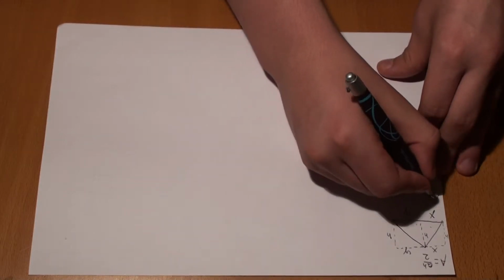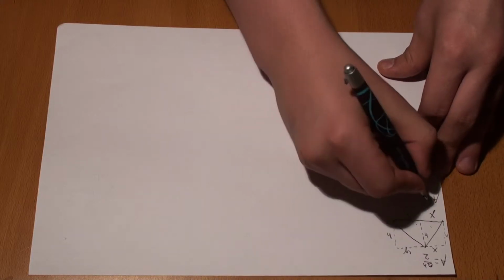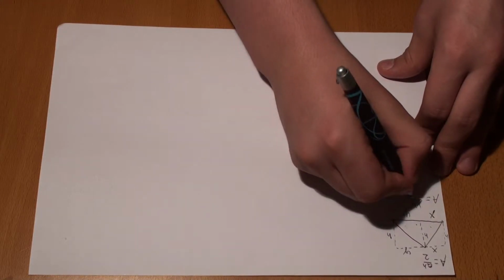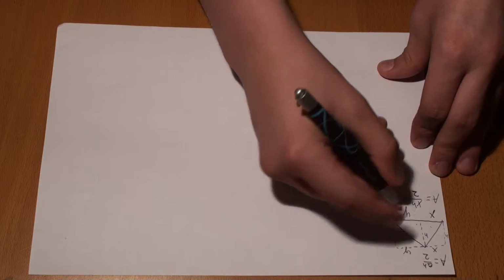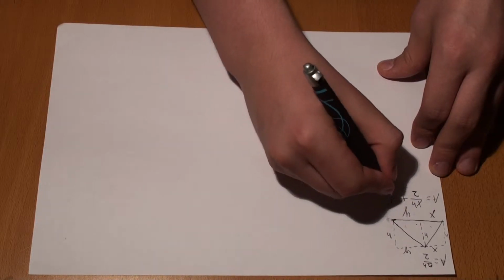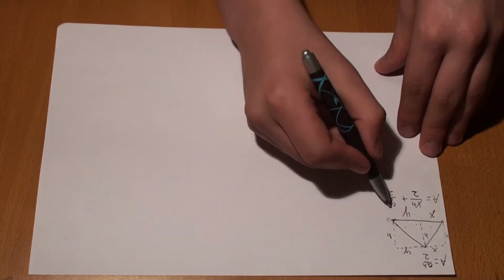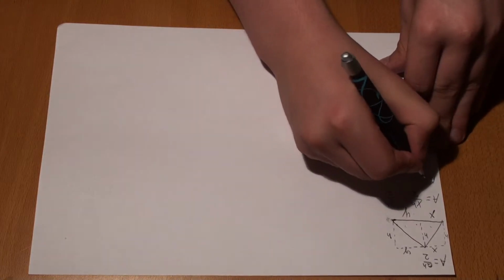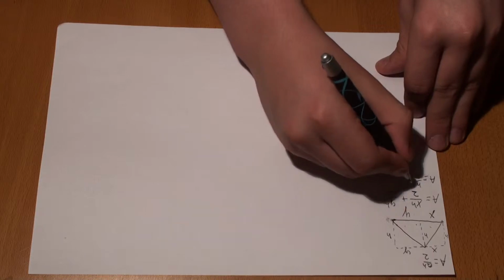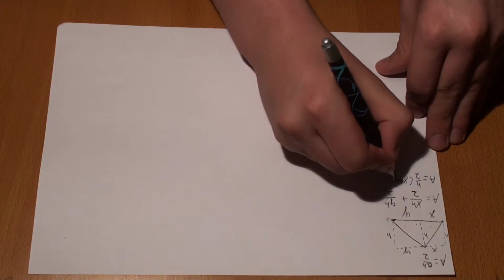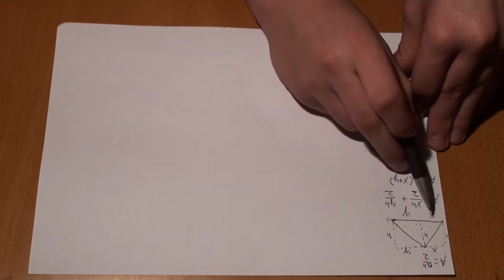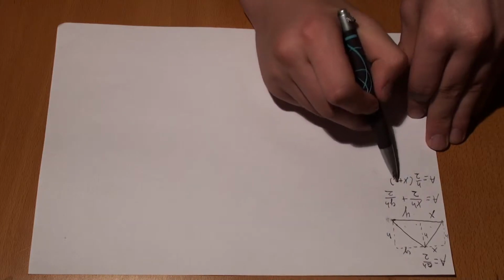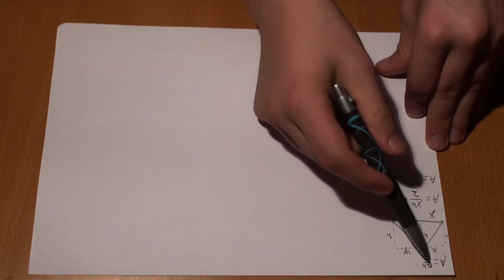So the overall area of the triangle is x times h divided by 2 plus y times h divided by 2. Now we can take h over 2 in front. And as we know, x and y summed up are the base.